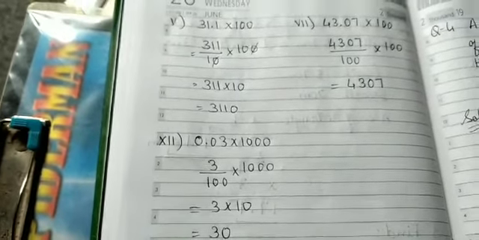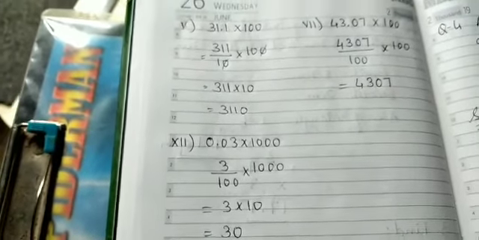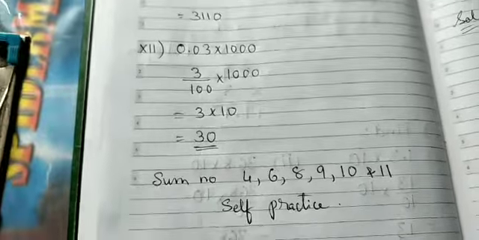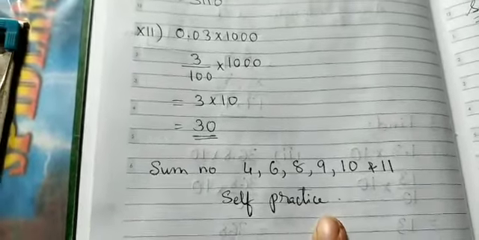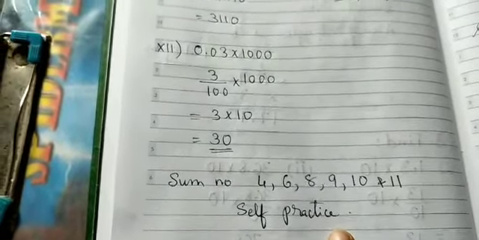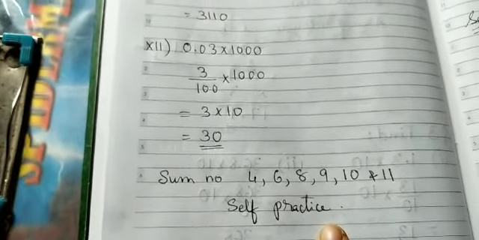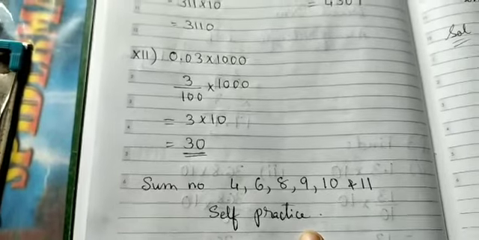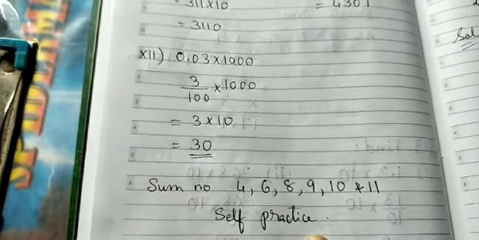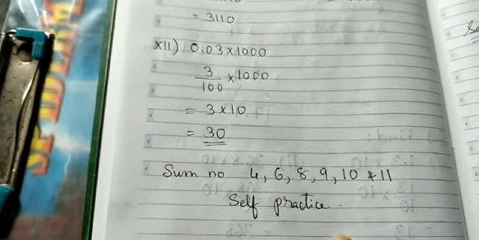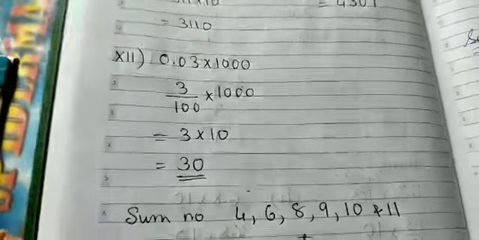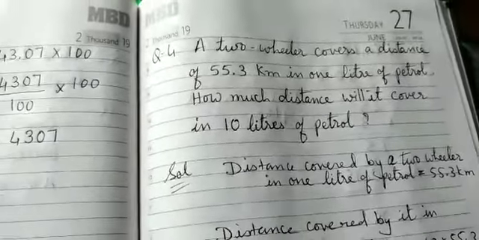And फिर भी अगर आपको ऐसा लगे कि जो सम्स मैंने सेल्फ प्रैक्टिस के लिए दिया है आपको मेरी मदद की ज़रूरत है, you need my help, then you can give me a call and you can text me in our class group, 7th standard group. Is that clear? Let's move on to the word problem.